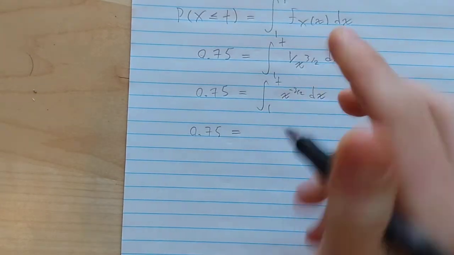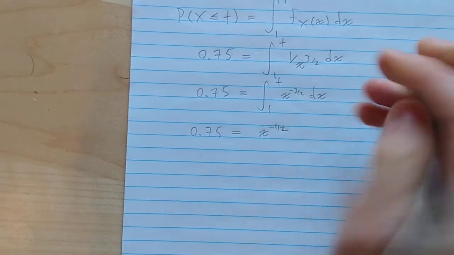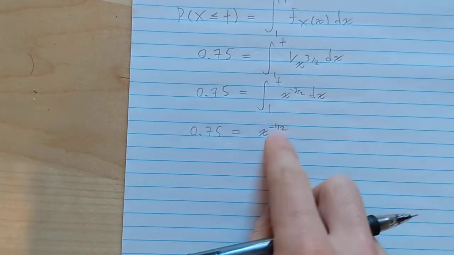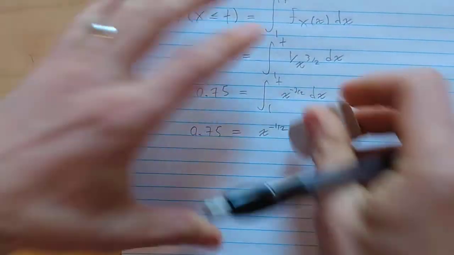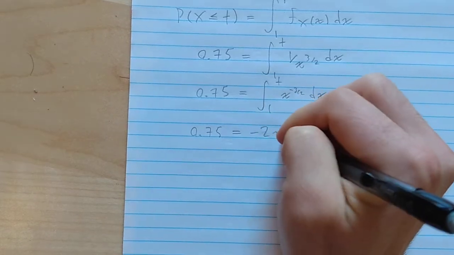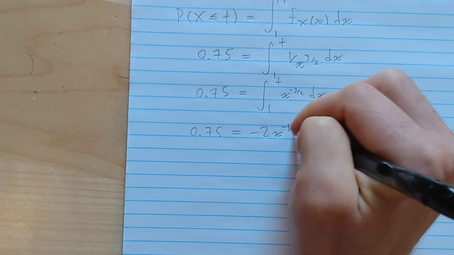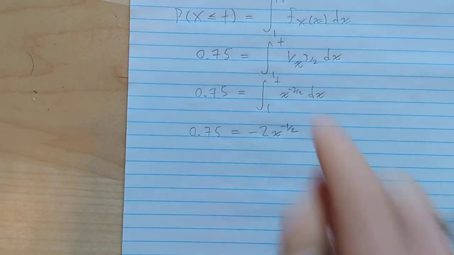So what do I have to take the derivative of to get minus 3 halves? Well, it had to come from minus 1 half, because the power rule tells me when I take the derivative, the power goes down by 1. And then I want a minus 2 in front to cancel with the minus 1 half that comes down. So minus 2, little x to the minus 1 half. Take the derivative of this, that, yes, will give me the x to the minus 3 halves.